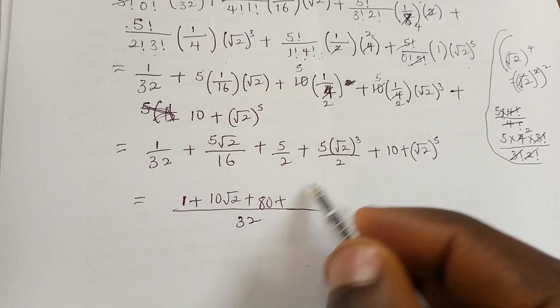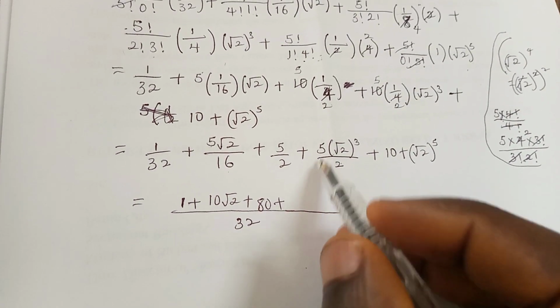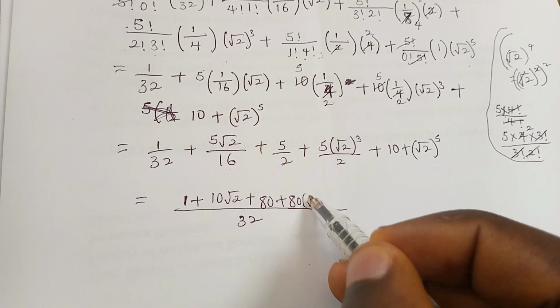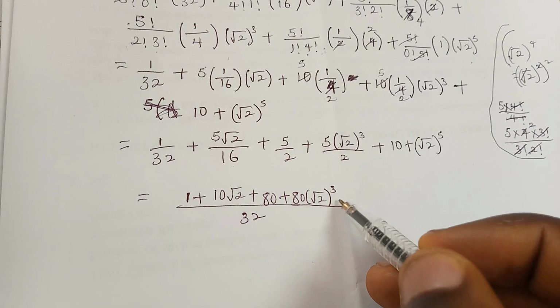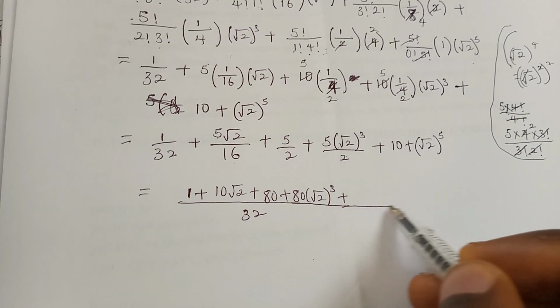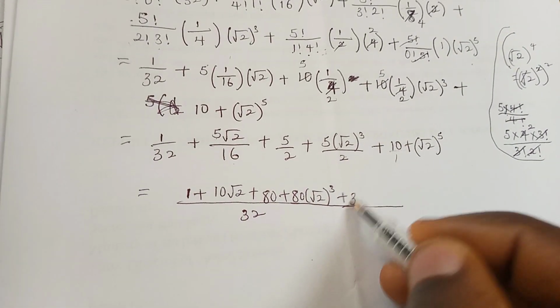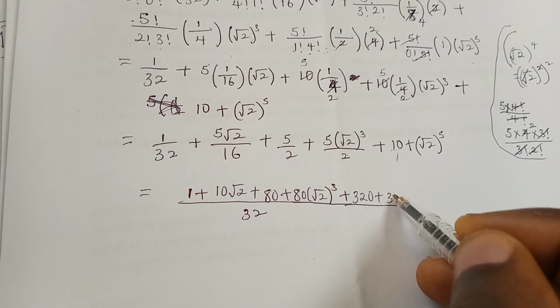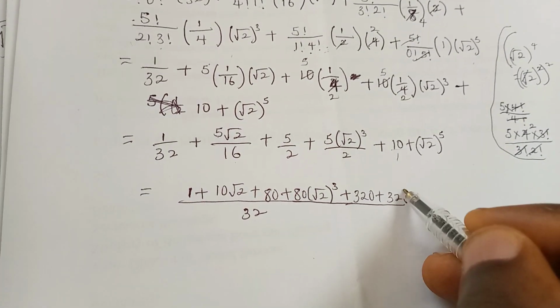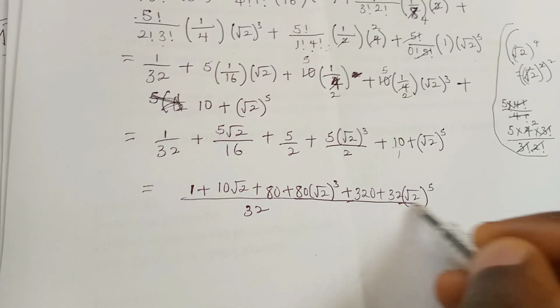Plus 32 divided by 2 again. 16 times 5, 80. That's 80 into root 2 to the power of 3. Plus, there's no denominator here, which is 1. 32 times 10, 320. Plus 32 root 2 to the power of 5.